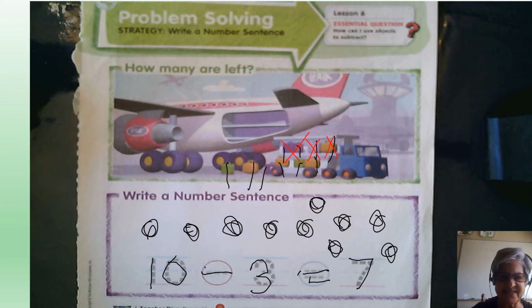Then it says to take away 3, so take a different color crayon and put an X on 3. 1, oops, I thought I had a red. 1, 2, 3. So the problem goes 10, take away 3 equals 7. Very good job.